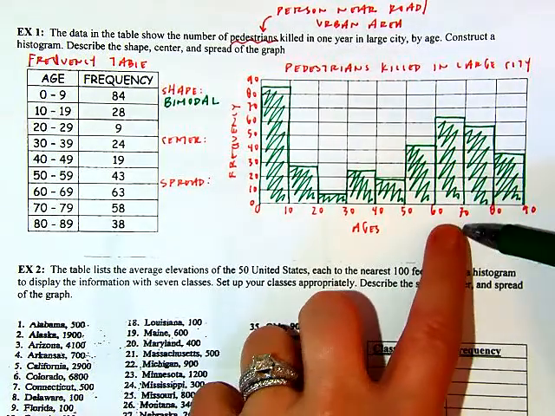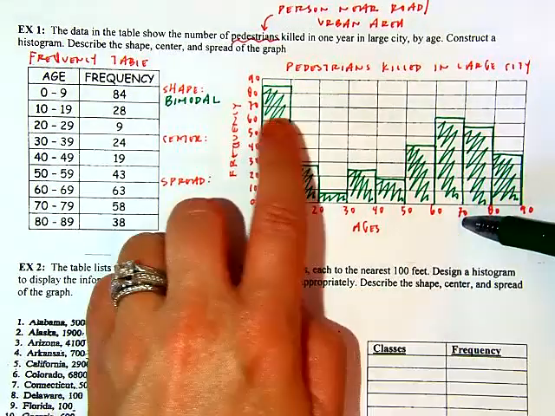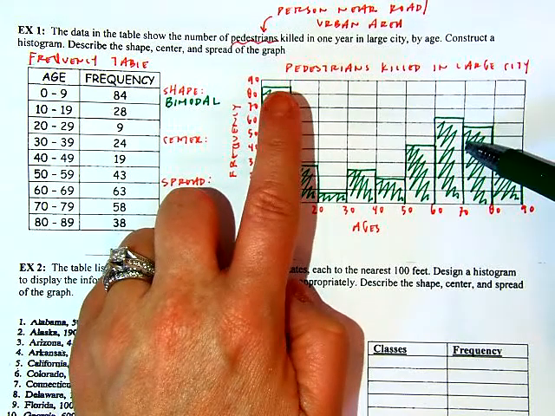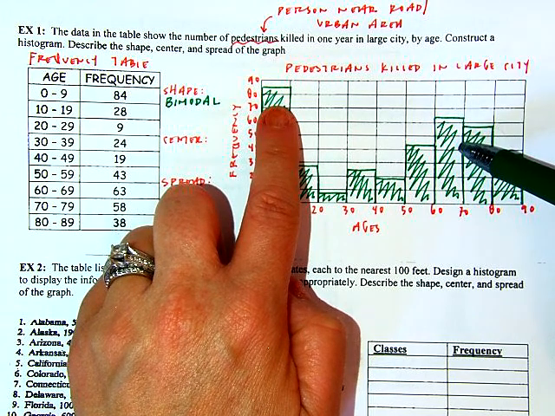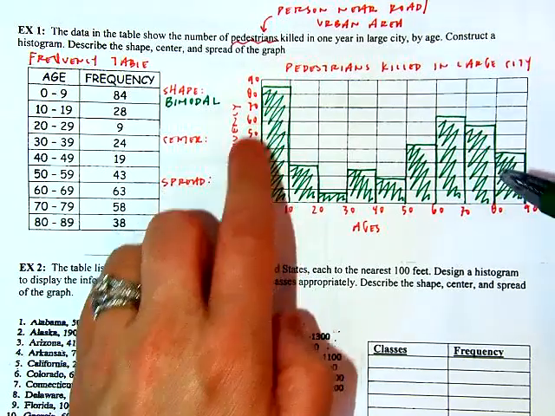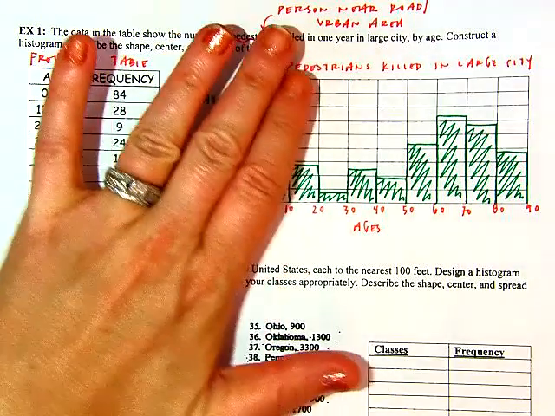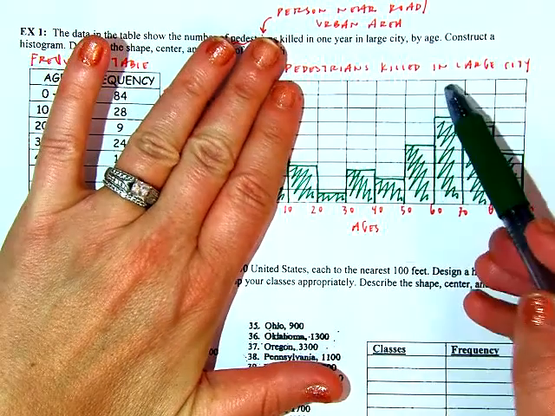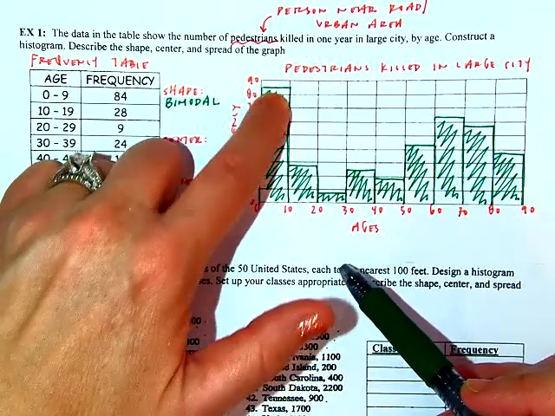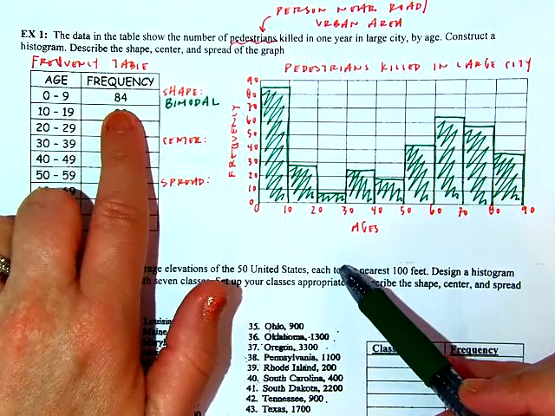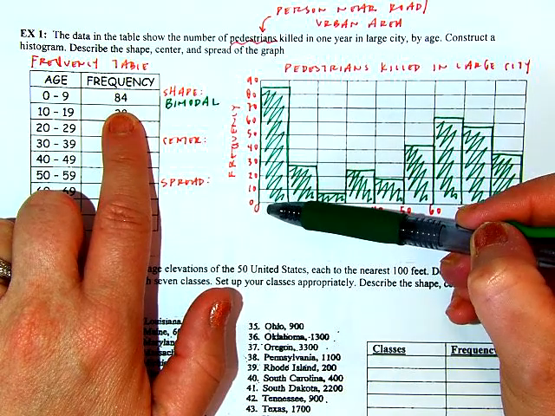Okay, and then up here, we're seeing some of our older folk as well. So these are the two age groups where we see large amounts that are killed in this particular large city. I really don't see any other shape. If I had taken this part out, we could argue that there might be a skew to the left. But we have that big bar right here with a large height. We have a lot of frequency, 84 pieces of data that are in 0 to 9 years of age.